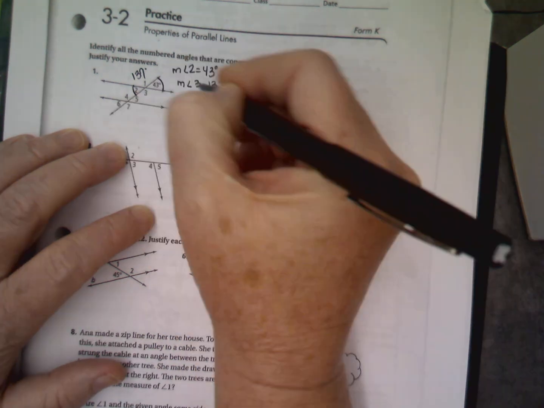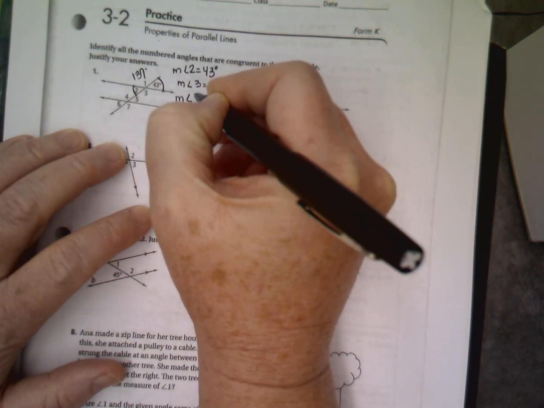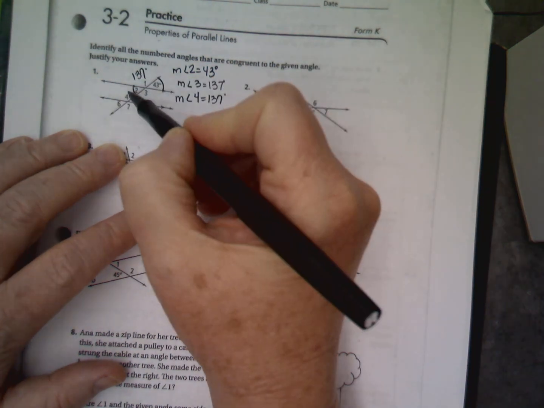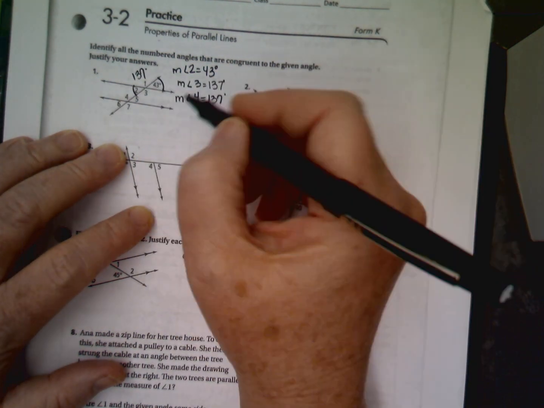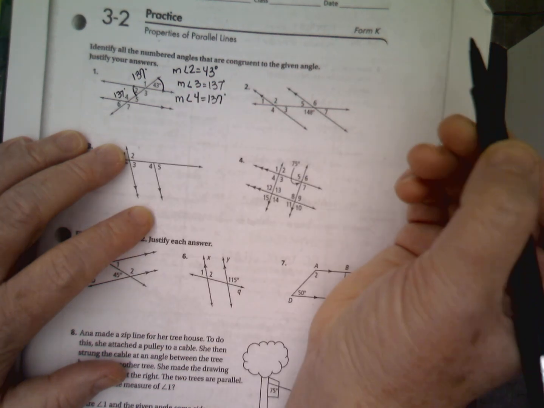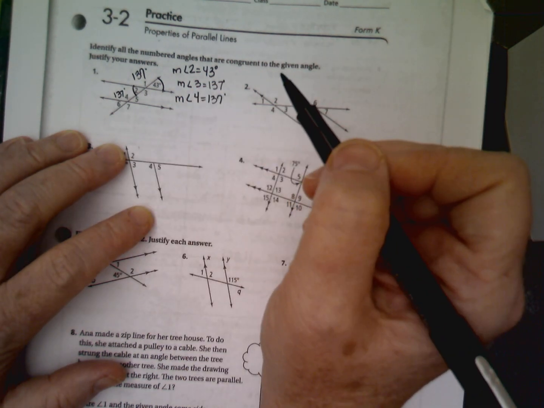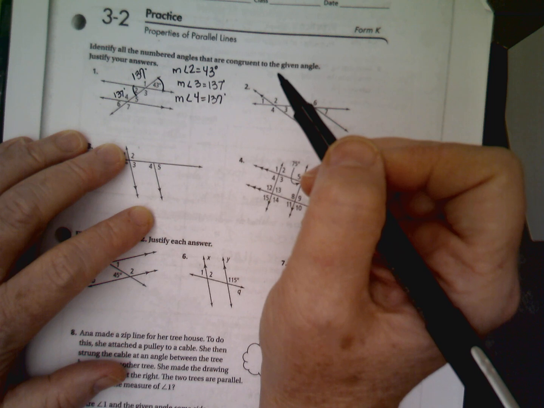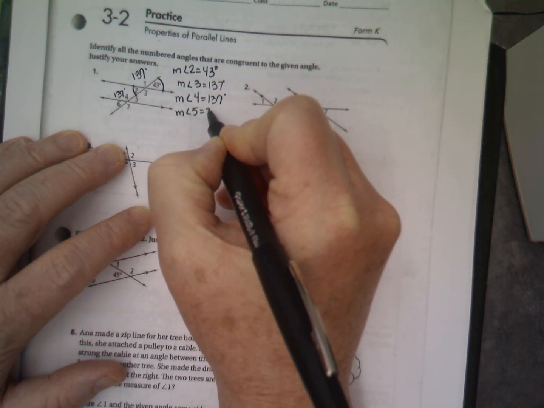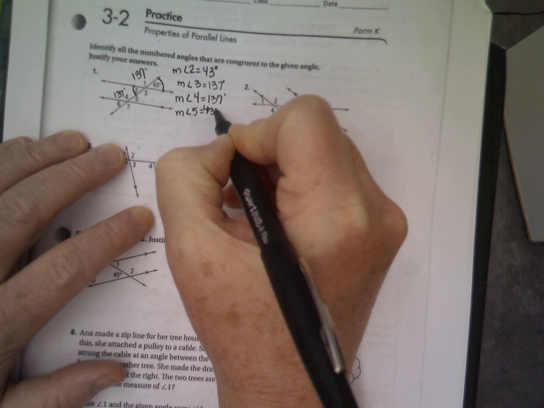Okay, tell me why. Yes, it's corresponding with angle 1. Okay, so I'm going to write it in there. What about angle 5? Why is it 43? It's supplementary to angle 4.